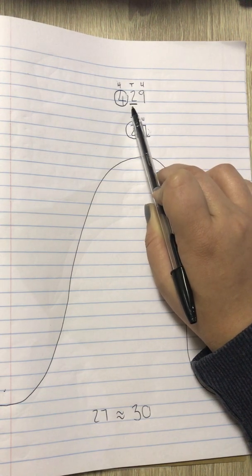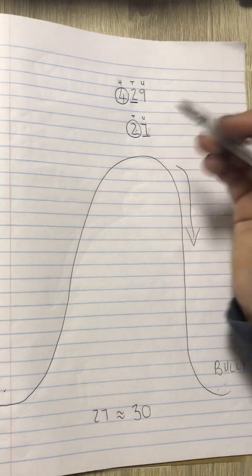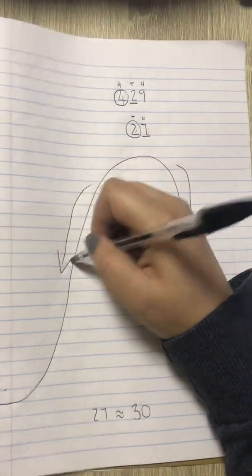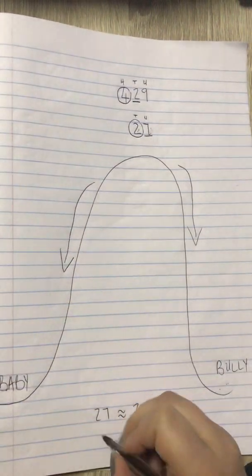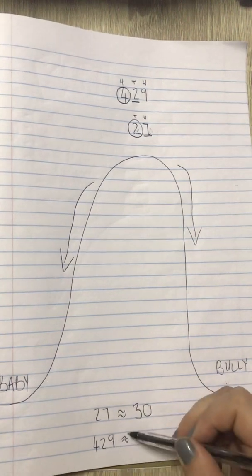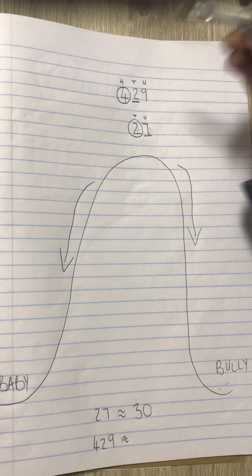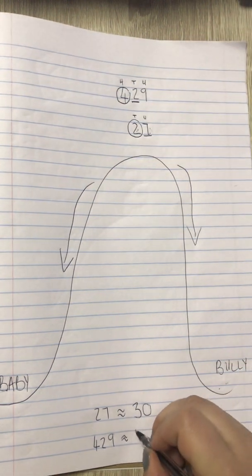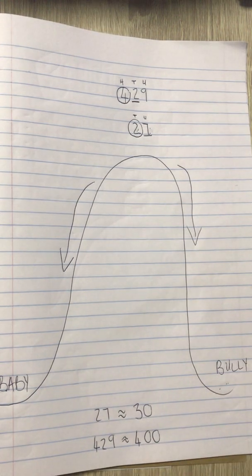So 5 to 9, climb the vine. 0 to 4, slide to the floor. This is between 0 and 4, so it slides to the floor towards my baby. And then if we had to write it, 429 rounded off to the nearest 100. We leave the circled number as is and make all of the others zeros.